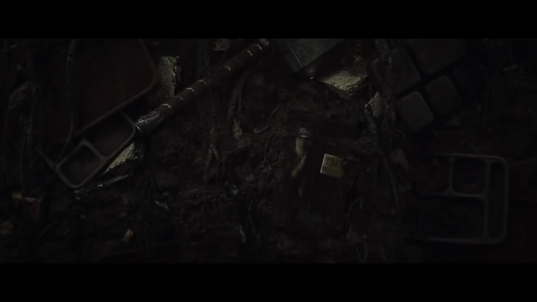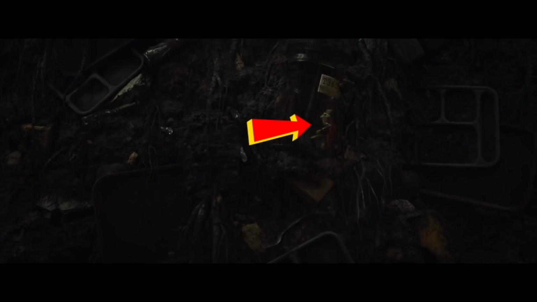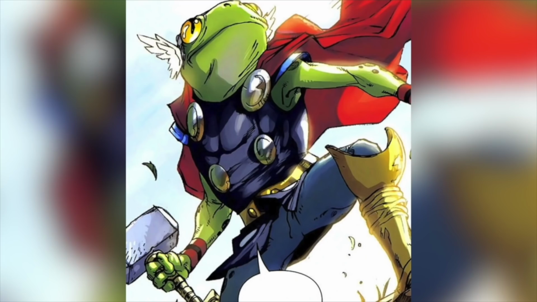When the camera goes underground, we see a frog version of Thor. That's right, the mighty Throg from the comics.